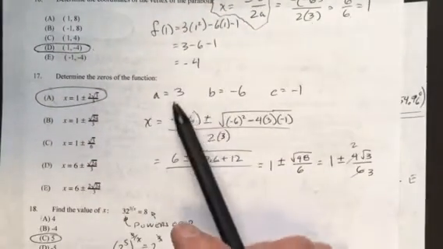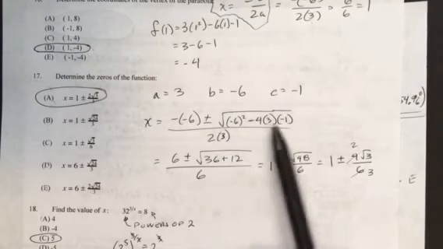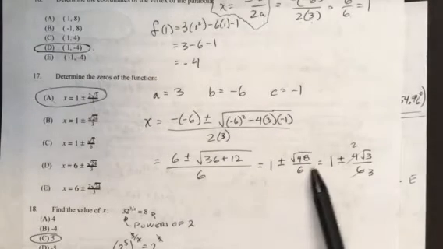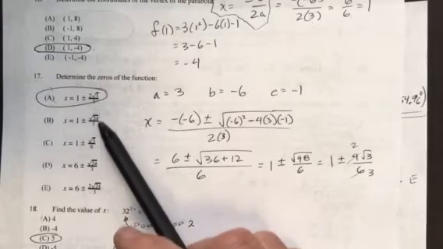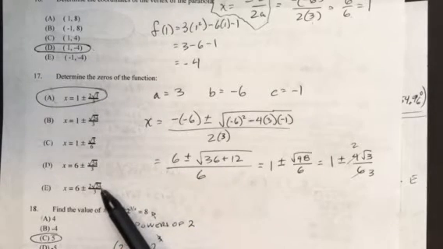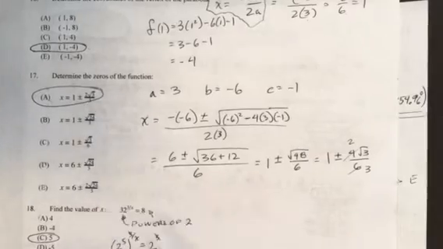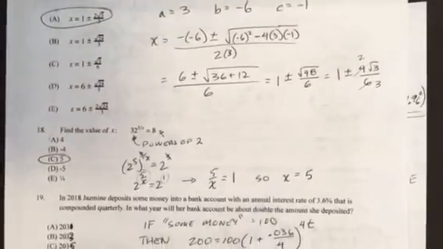17. Finding the zeros. Just identify the a, the b, and the c. Plug it into the quadratic formula. Pretty straightforward. Just be careful of simplifying the radical. This is where the multiple choice will help you out, hopefully, and force you to do that. The answer is A.